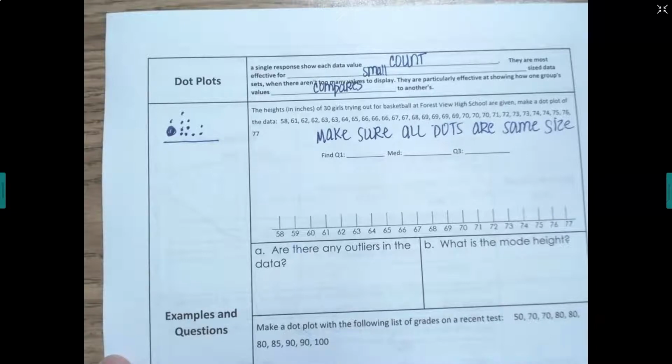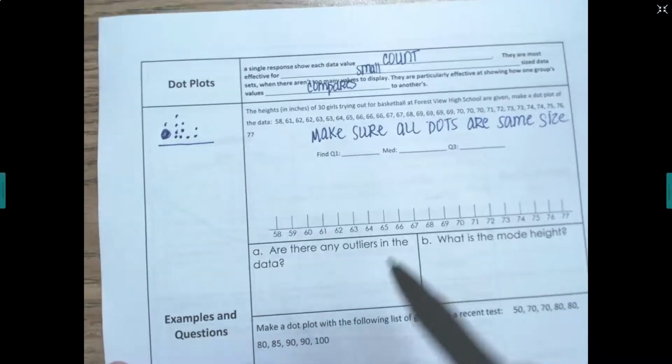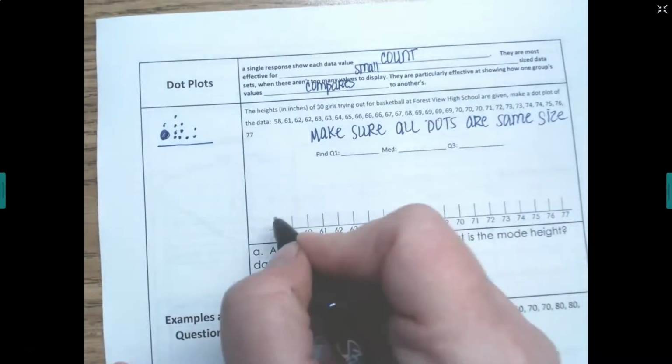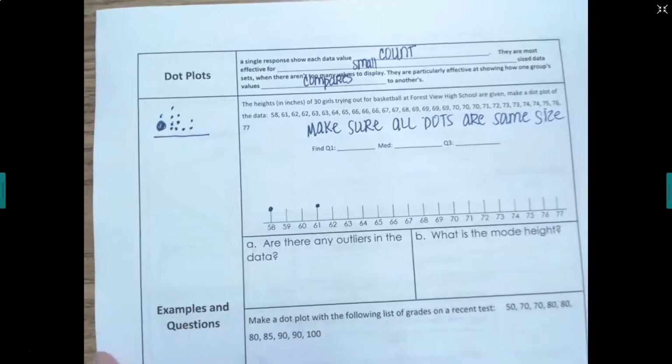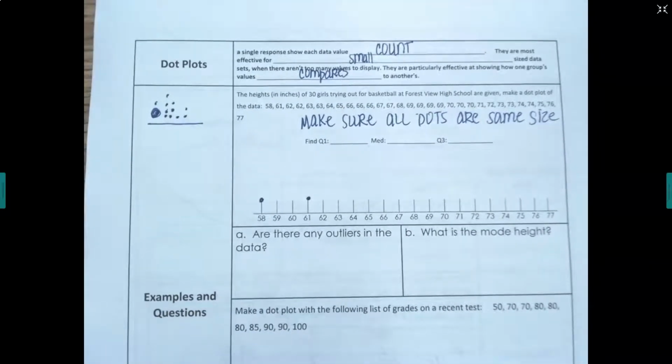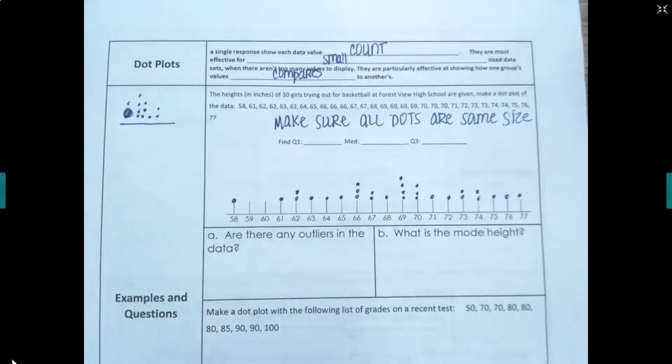Okay, so when I did this one, I just went through and I said 58, put a dot above 58. 61, put a dot above 61. So pause the video, take a moment, put all your dots onto this dot plot. Alright, so here's my dot plot. So now I could answer some questions about it.